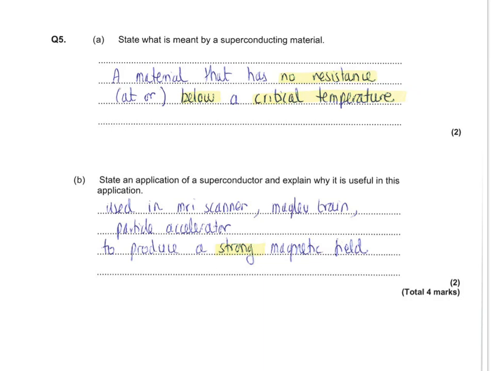In terms of understanding the significance of this, it's quite simply that a superconducting material with 0 resistance will enable a very high current, and a large current within an electromagnet will generate a very strong magnetic field.